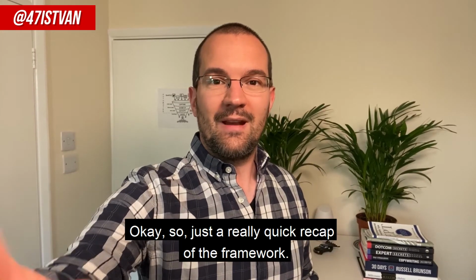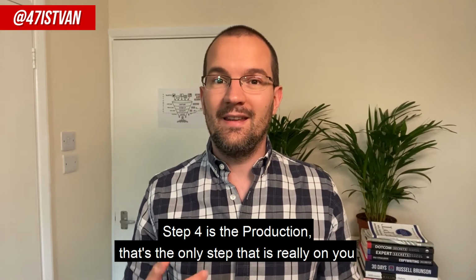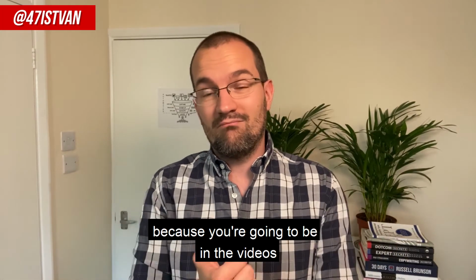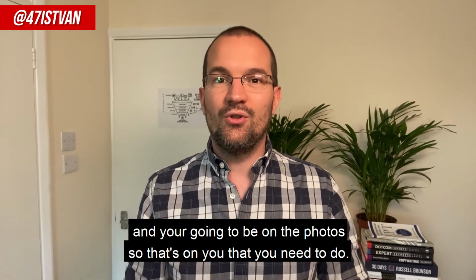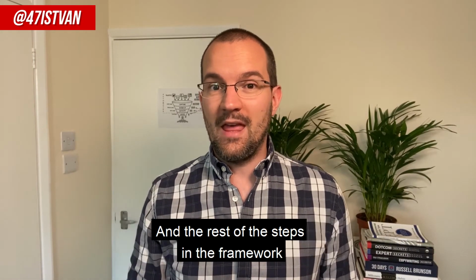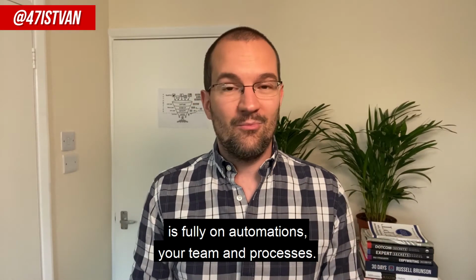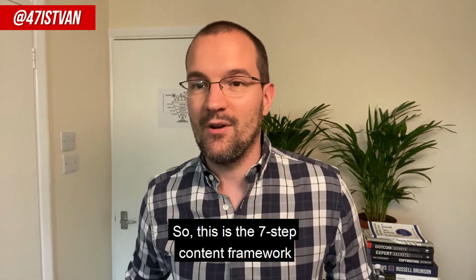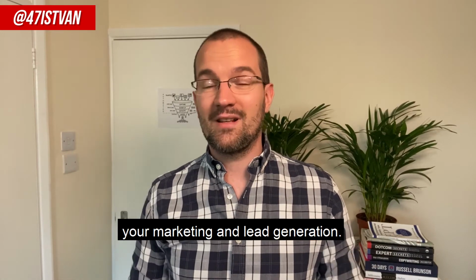Okay, so just a really quick recap of the framework. Step 4 is the production. That's the only step that is really on you, because you're going to be in the videos and on the photos, so that's what you need to do. And the rest of the steps in the framework are fully on automations, your team and processes. And this is the 7-step content framework that you can use to automate a part of your marketing and lead generation.